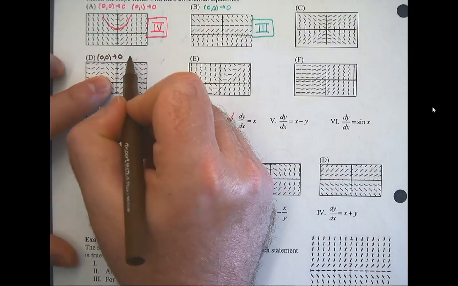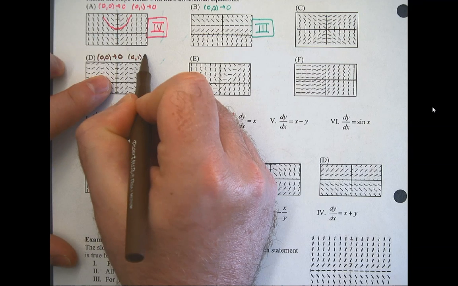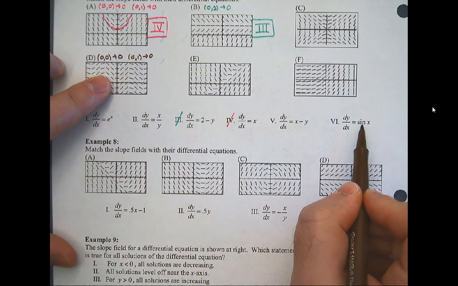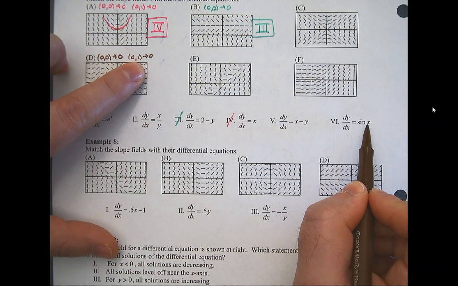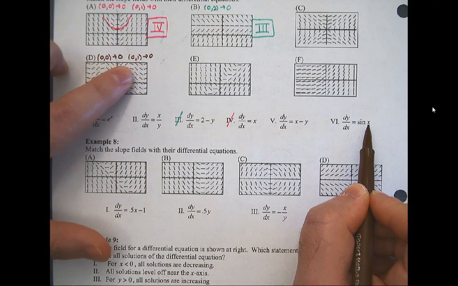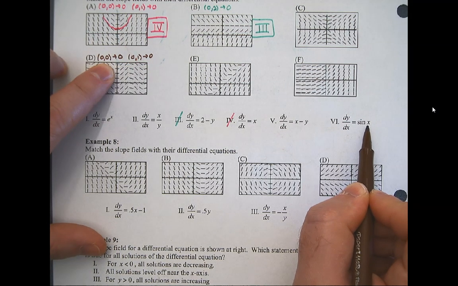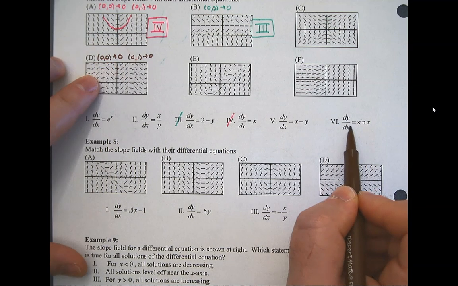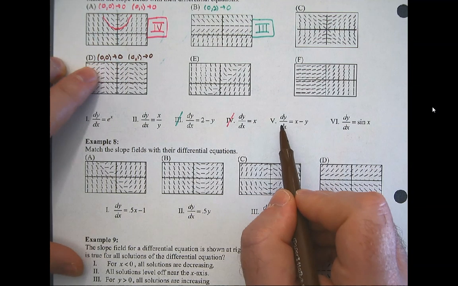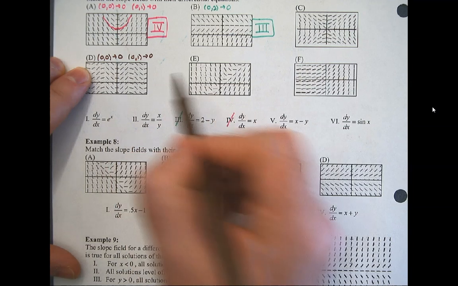Now I'm going to pick (0, 1). You're going to see the same argument that we had before. When I do sine of 0 now, I get 1, not 0. Wait. Yeah, I could have killed that here. Sine of 0 wouldn't be, that's gone already. I don't know what I was talking about. I didn't need to check another one. It's got to be V.